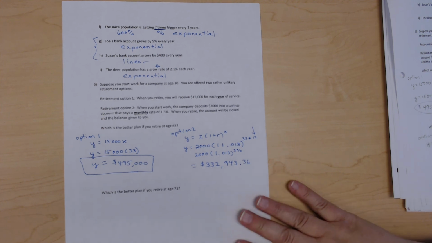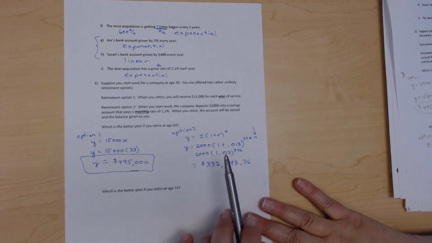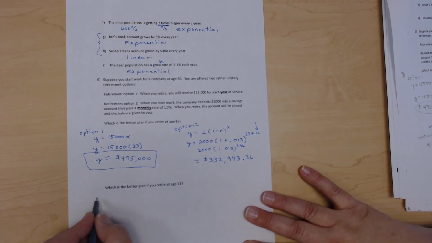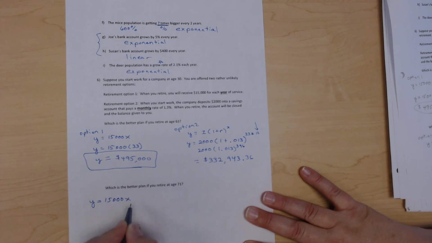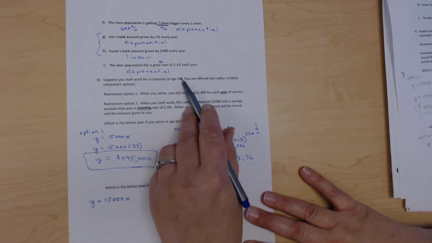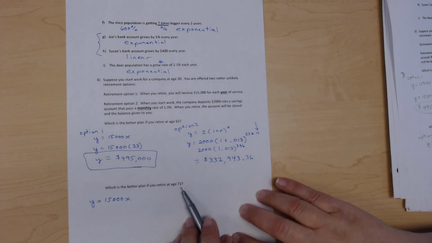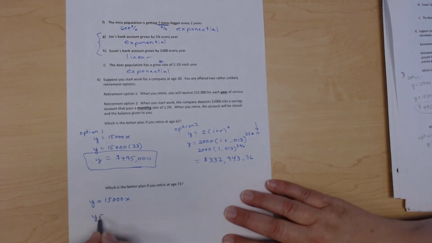Okay. All right, but what happens with exponentials? They start out slow, but once they get going. So let's see what happens if we work all the way to 71. Okay, so option one is still linear, 15,000x. Okay, but how many years is it now? From 30 to 71, that should be 41 years.